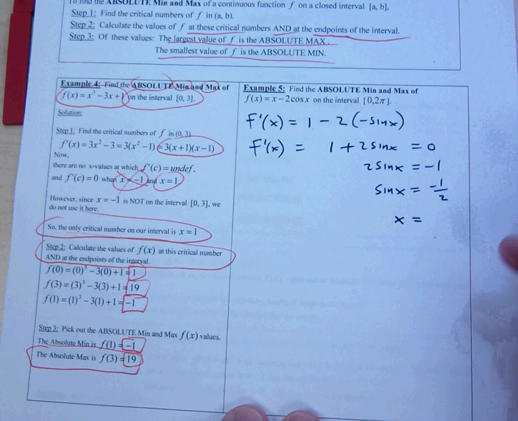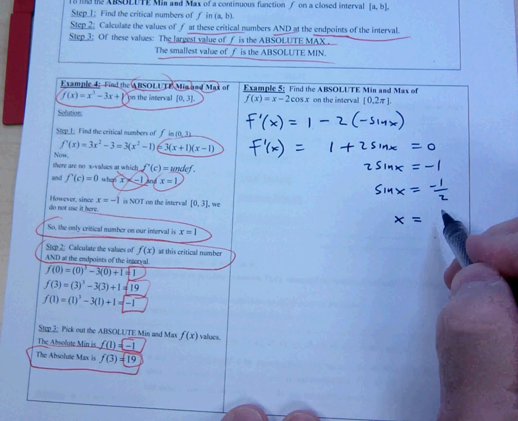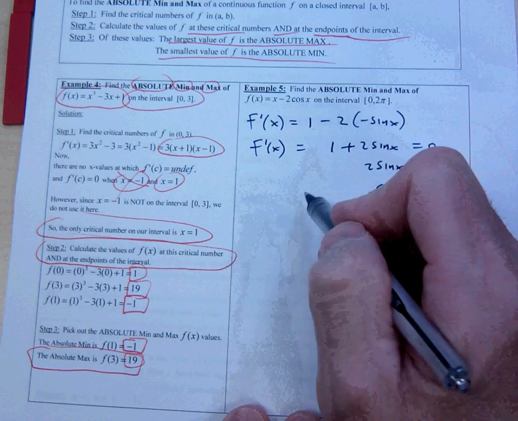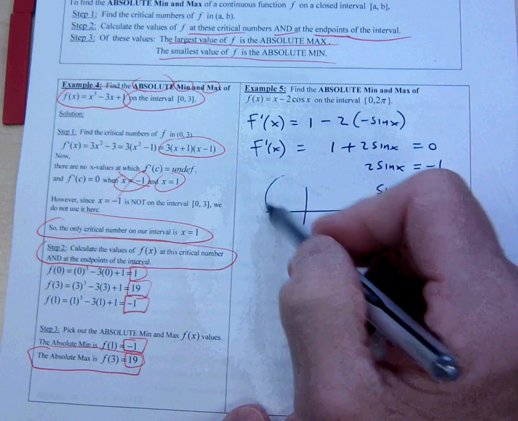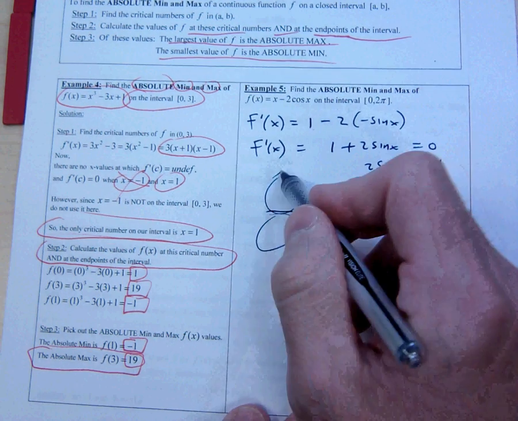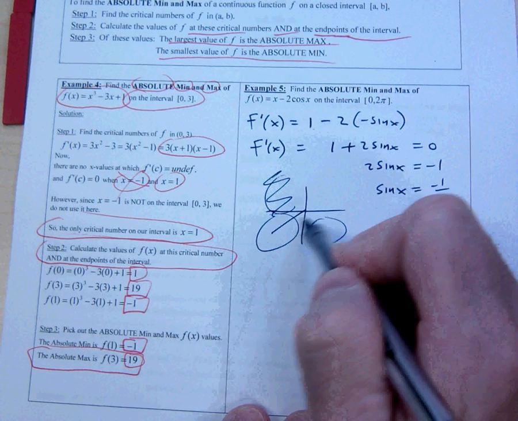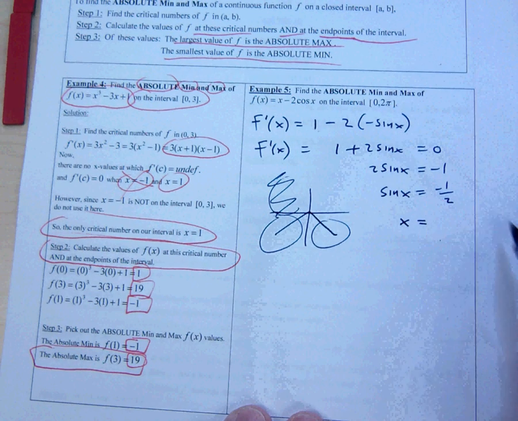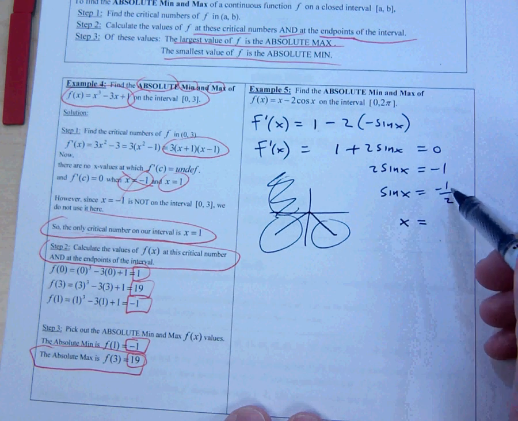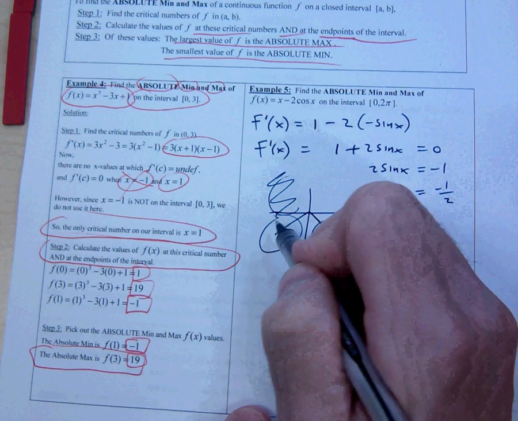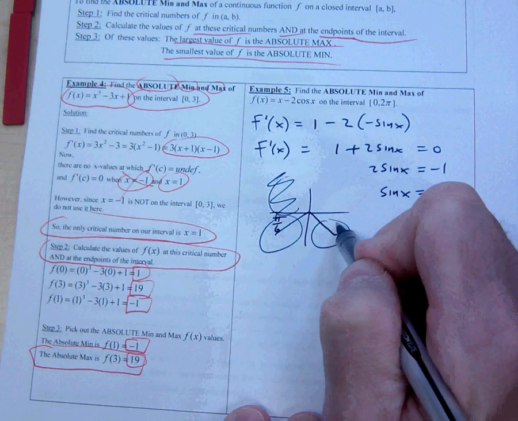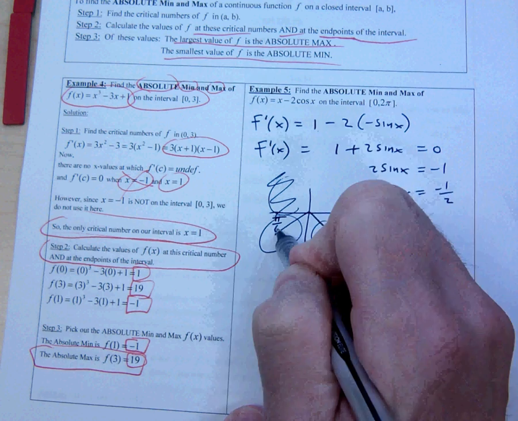What do you think? Pi over what? Well, first of all, in which quadrants is sine negative? 3 and 4? Sorry, right here and here, right? Yes? Okay, what's the reference angle got to be, Sam, to have a sine value of 1/2? Pi over 6. Okay, so put a pi over 6 there and a pi over 6 there. Now, those are the reference angles. What are the full angles?